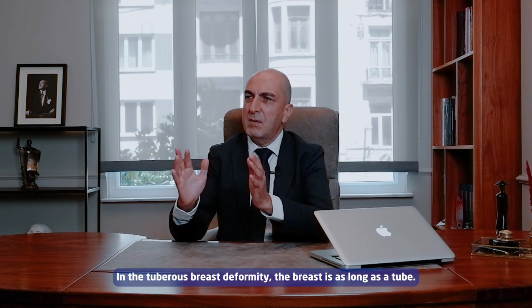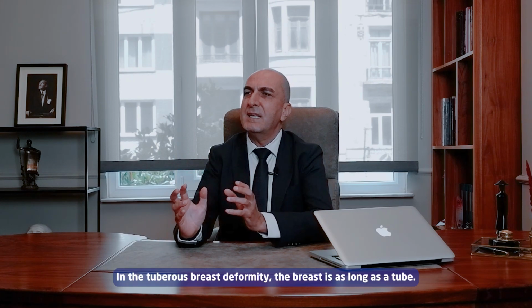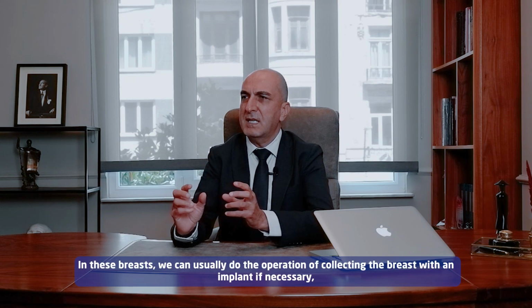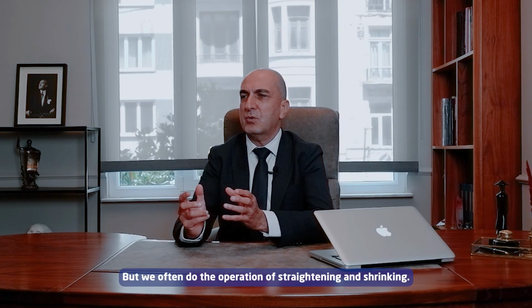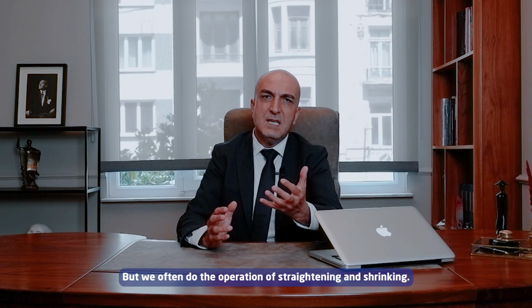In the tuberous breast deformity, the breast is as long as a tube. The size of the breast is usually normal. In these breasts, we can usually do the operation of collecting the breast with an implant if necessary. But we often do the operation of straightening and shrinking.